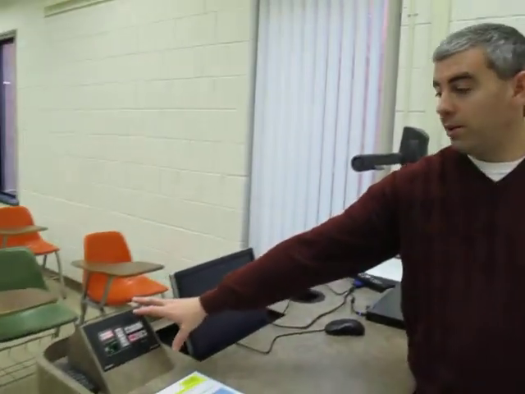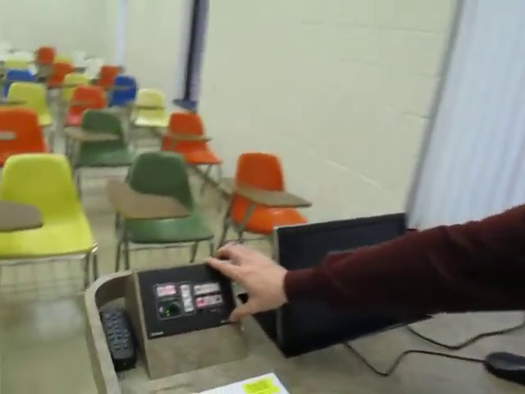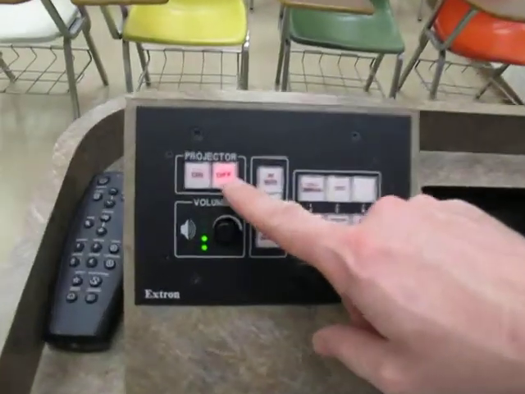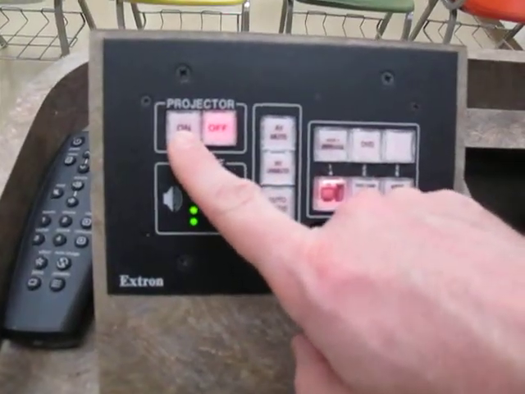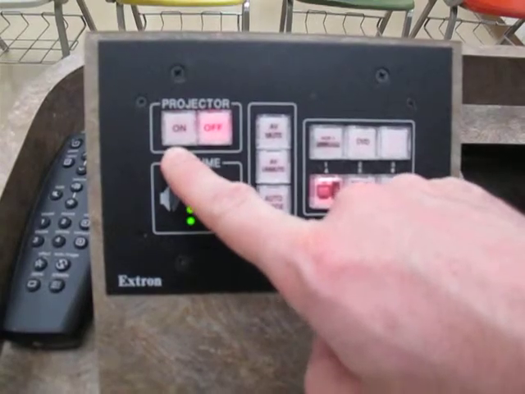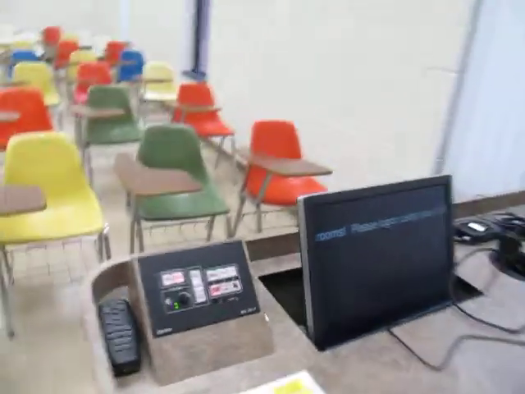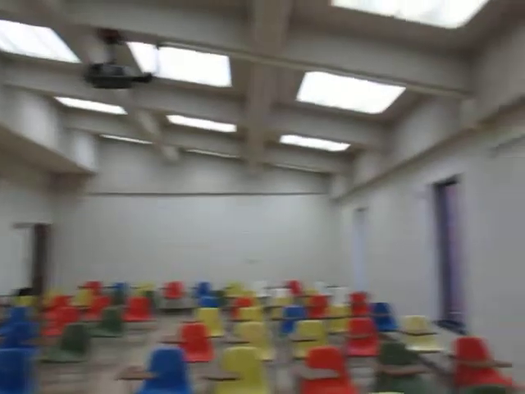The controller here at the teacher station is going to control the audio and video and also the projector. And so I'm going to come to the left and press the on the projector area. That's going to power on the projector, and it takes about a minute for the projector to power up.